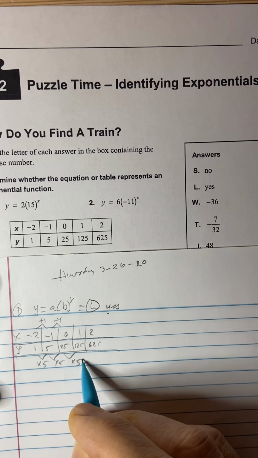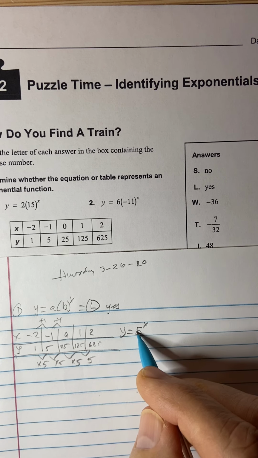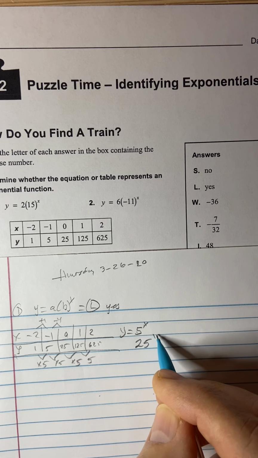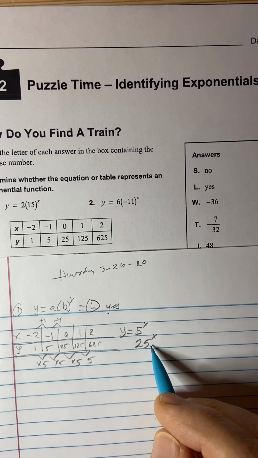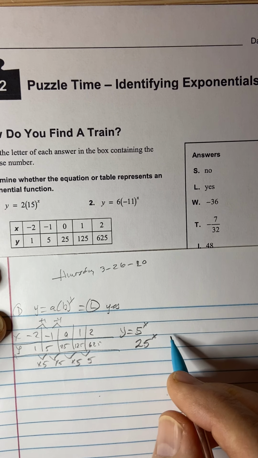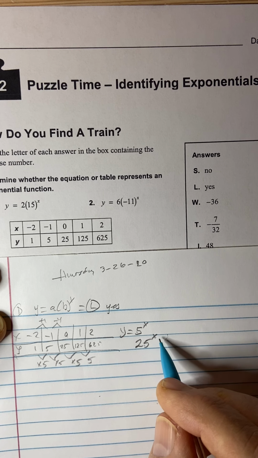So yes, this is y equals 5 to the x. So let's see. And x is 0. And so it's 25. So this would be 25 to the x. Because of this -1 there, I don't like this.